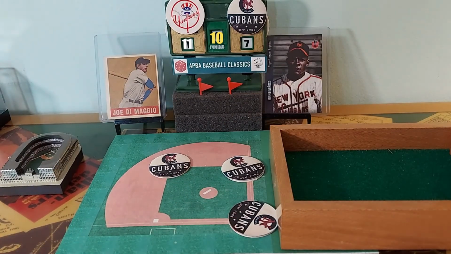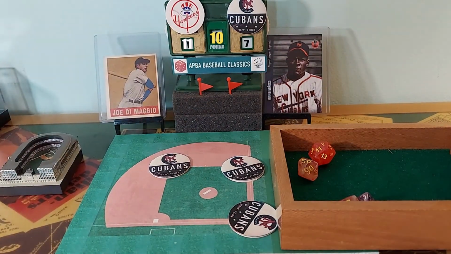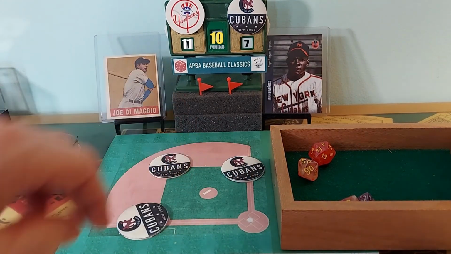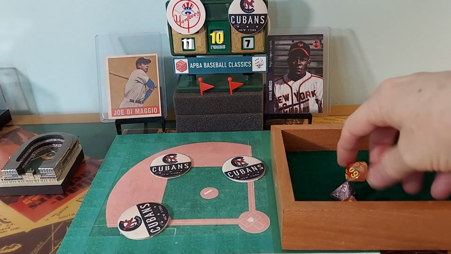And now Lou Loudon, last hope for the Cubans. That is a 7. That's going to be a hit for Lou Loudon. Roll is a single, 1 base. Cubans playing it safe, 4 runs down, but they do get the potential tying run to the plate. That is the center fielder, Ted Pages.